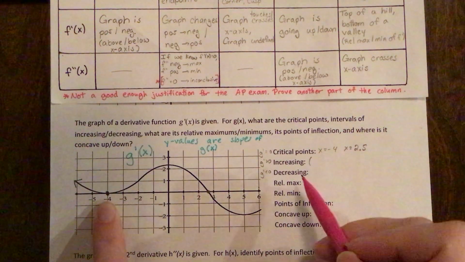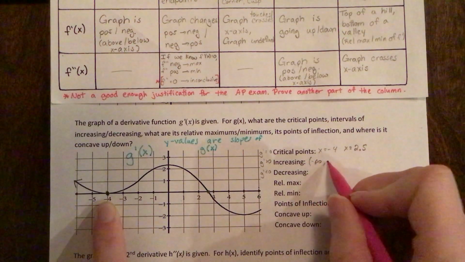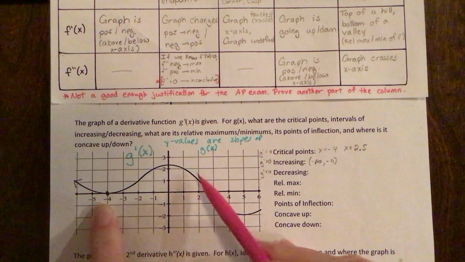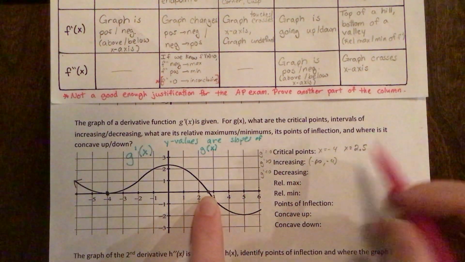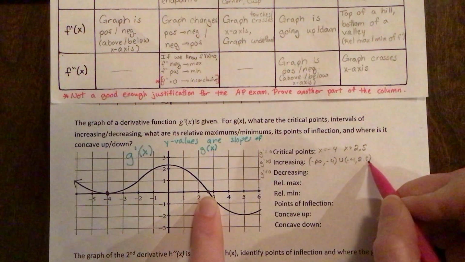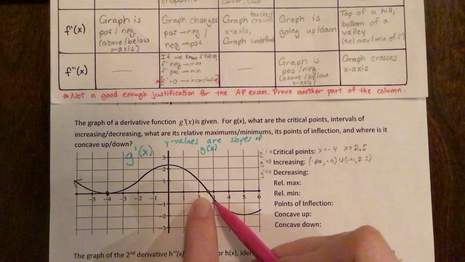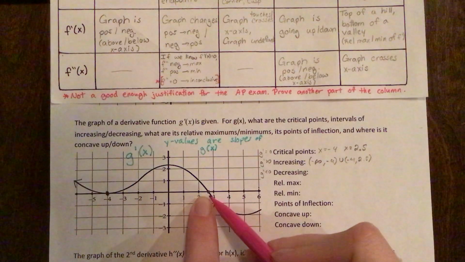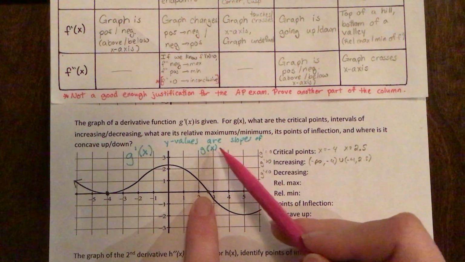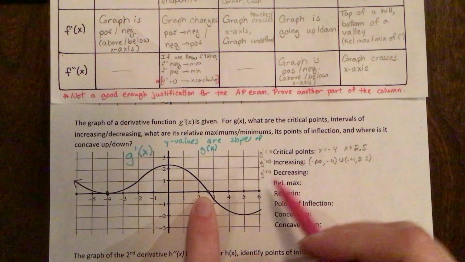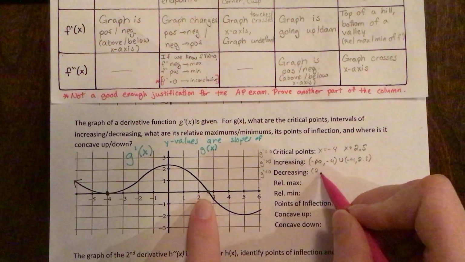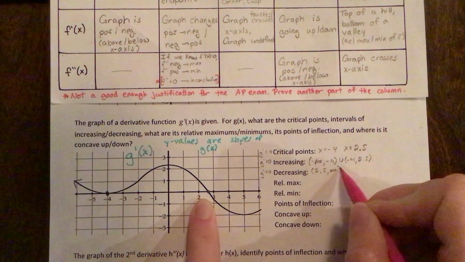All right, so increasing, negative infinity to negative 4. Then again from negative 4 until 2.5. And then we are below the x-axis, meaning that g prime is negative. g prime is the slope, so slopes of g would be negative, meaning g is decreasing, from like 2.5 to infinity.